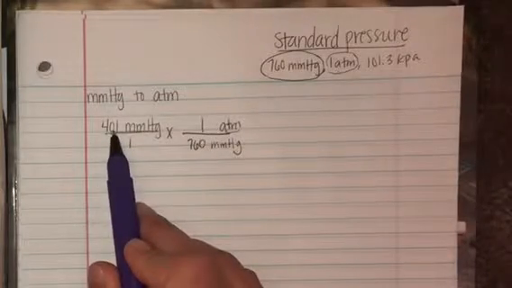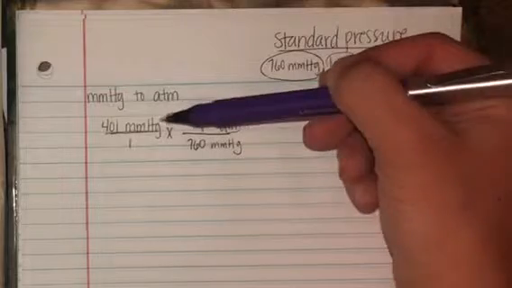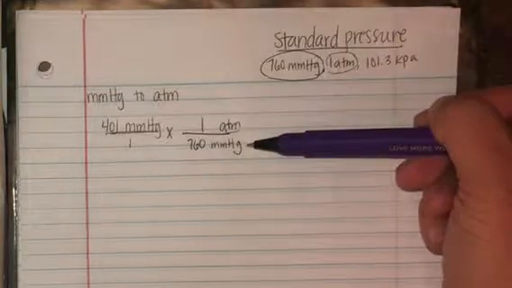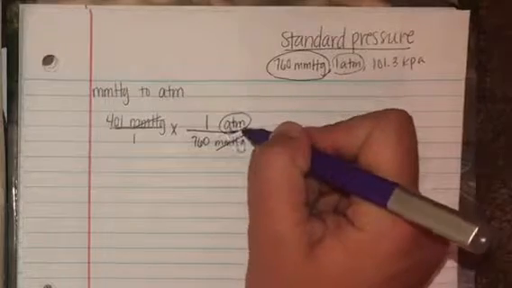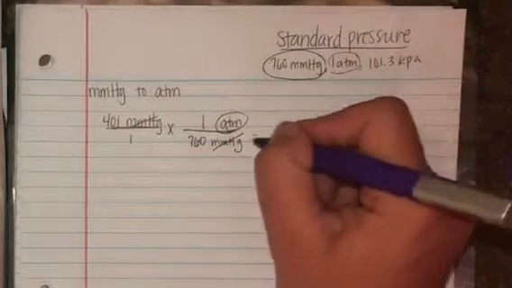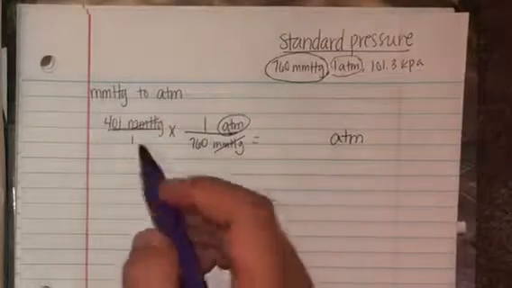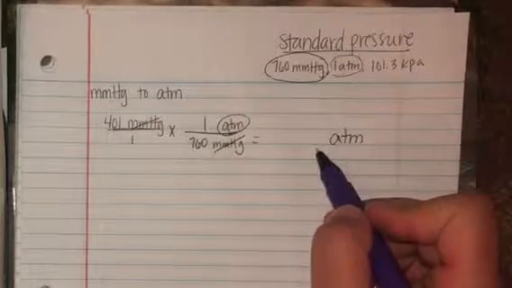These just came from standard pressure. This number came from the problem. When we have millimeters of mercury, or any unit on top, and that same unit on the bottom of the next fraction, that lets them cancel out. That leaves us with atmospheres, which is what we're trying to go to. So we know our answer is going to be in atmospheres. And then once we divide this out, that gives us our answer.